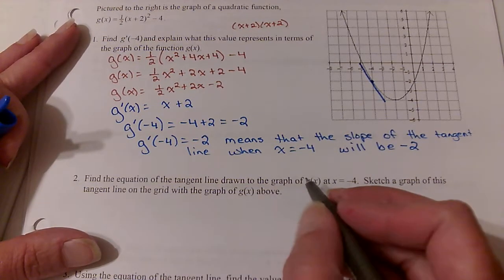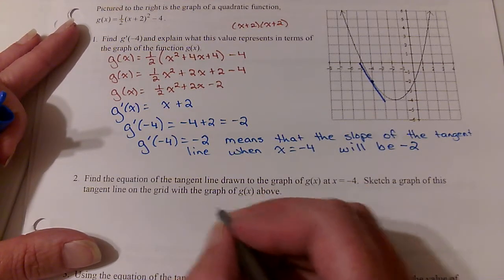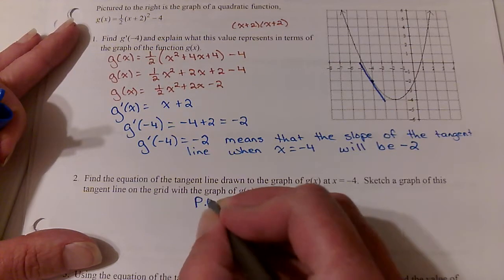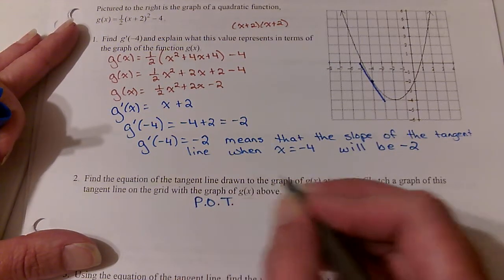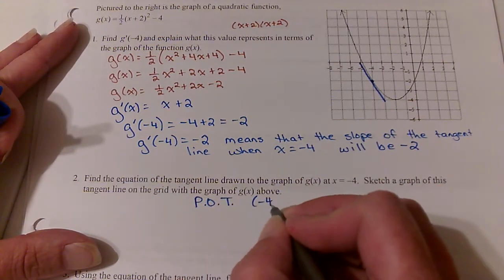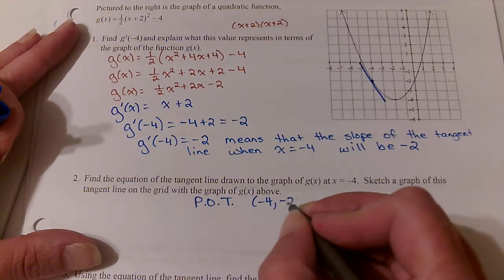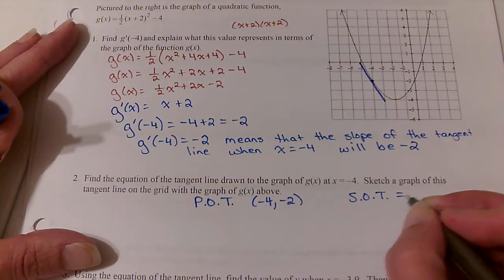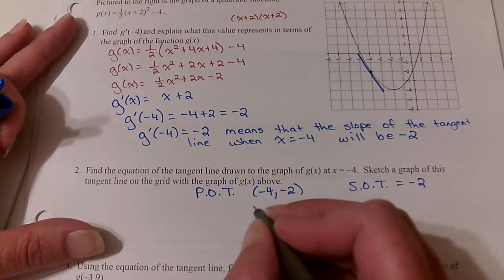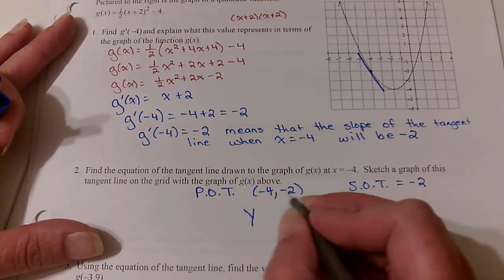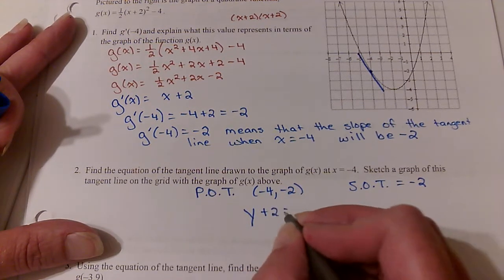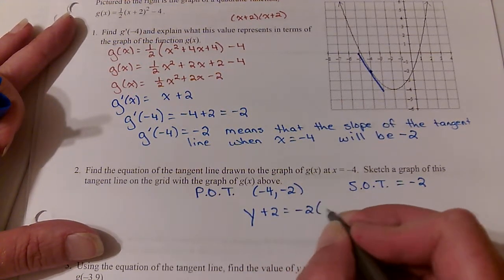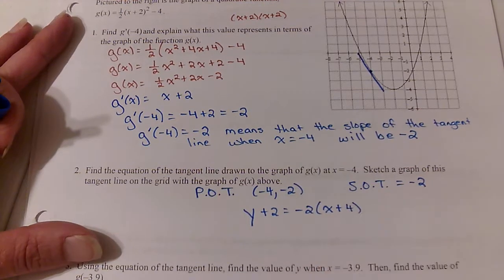Okay, so the equation would be, well, I need another point there, so we need another point of tangency, which I can tell from my graph is -4, comma, -2. Slope of tangency is -2. So y minus the y value equals -2 times x plus 4.